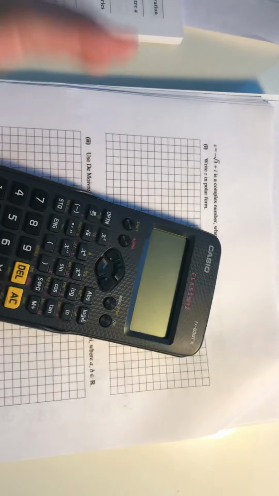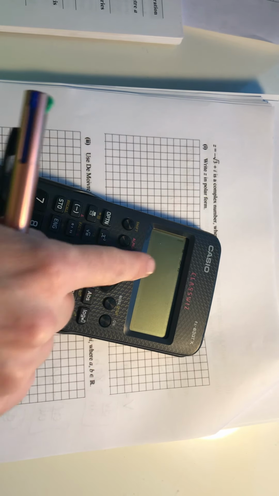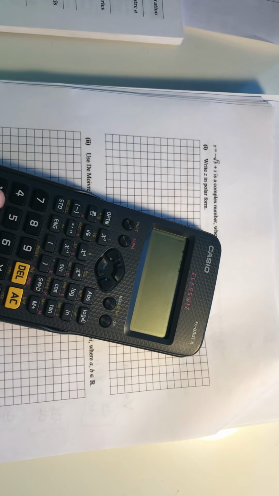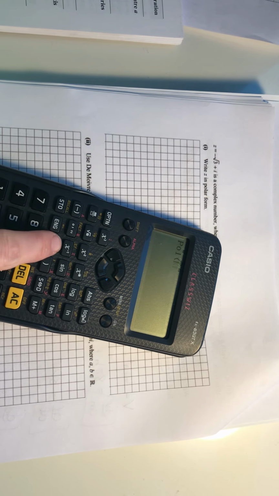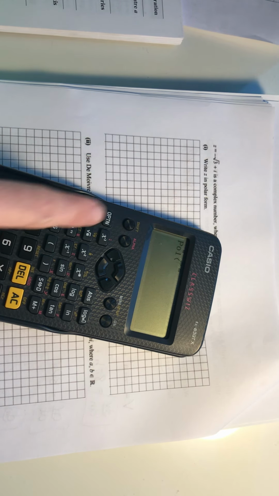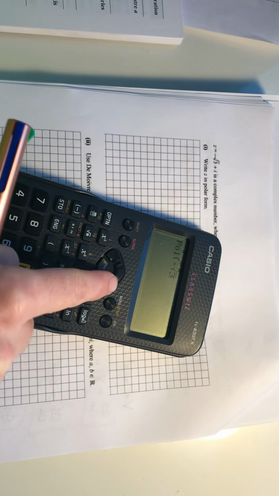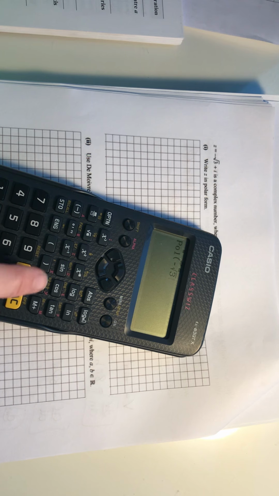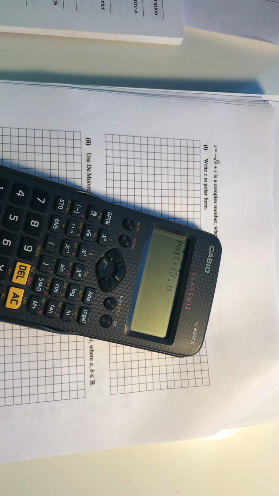No problem. I'm going to get out my calculator. Hopefully it comes out nicely. I'm in degrees, so I'm going to get this in degrees. I have my POL button. And it's a minus root 3, comma, it's a 1i, so the coordinates are minus root 3, comma, plus 1.